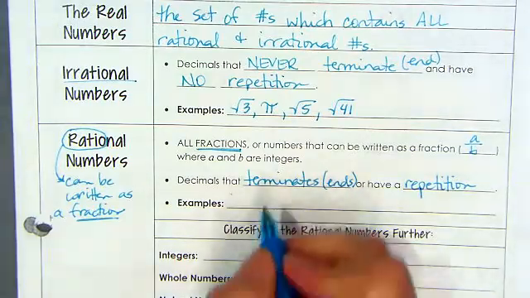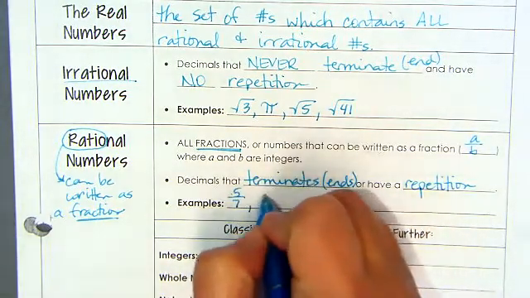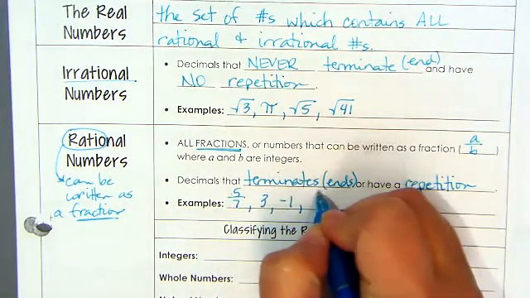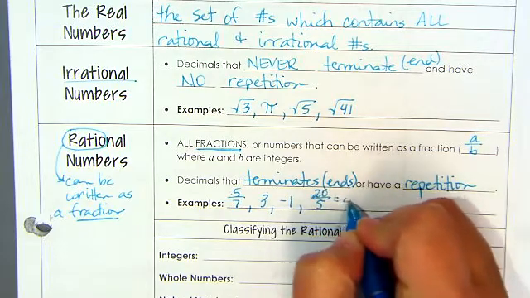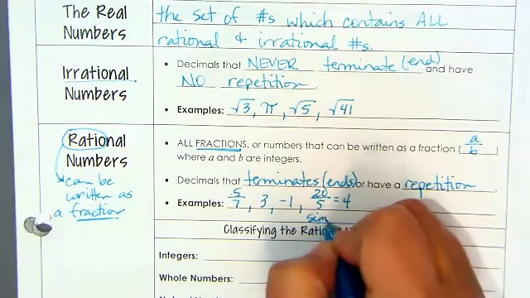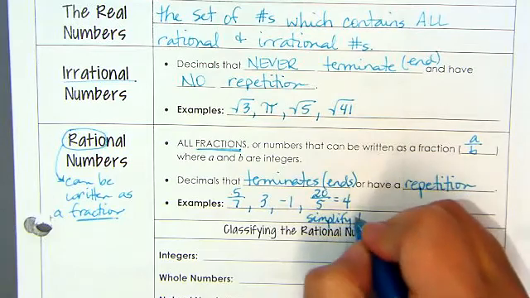Examples for these are 5/7, 3, -1, and 20 over 5, because that equals 4. You always simplify to classify.